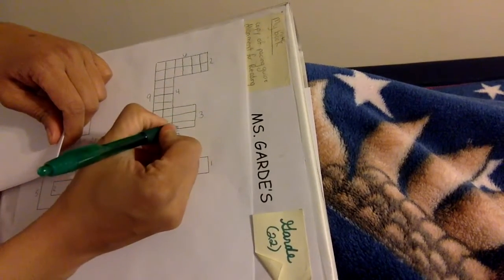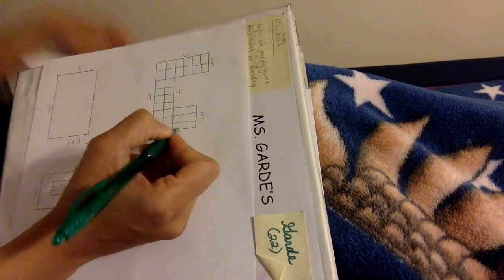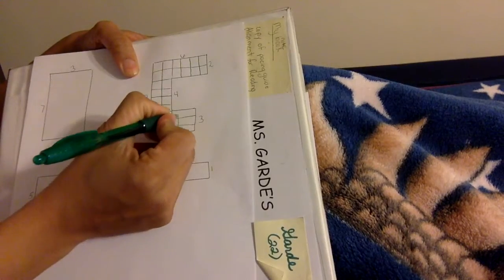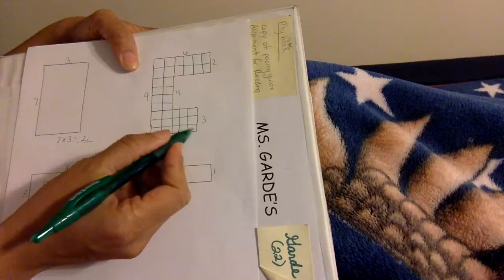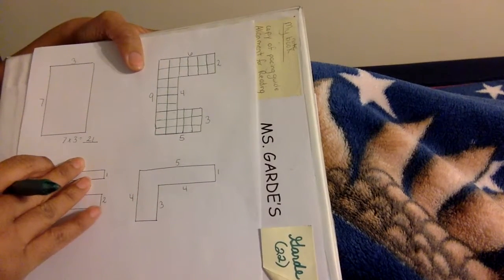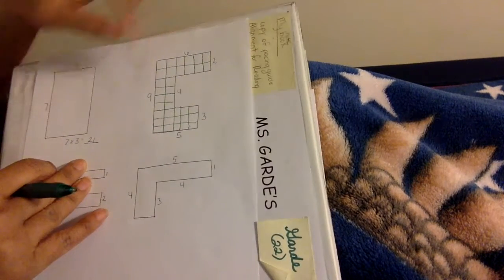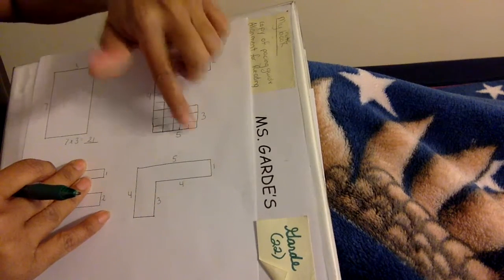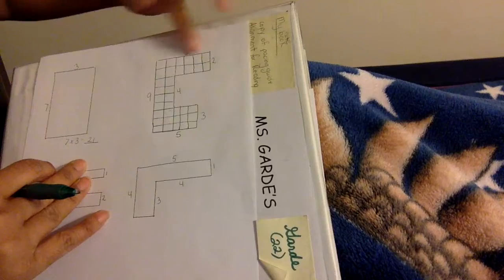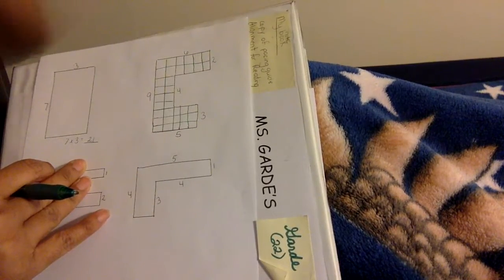There we go. So I've got 1, 2, and now I need to split this to make this bottom side a total of 5. So 1, 2, 3, 4, 5. So now we can count the blocks, and I tell the students always just double check, 1, 2, 1, 2, 3, 4, 1, 2, 3, just making sure that all the numbers match with how many blocks they have.